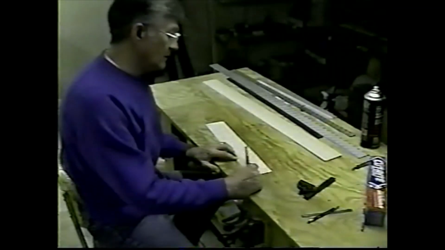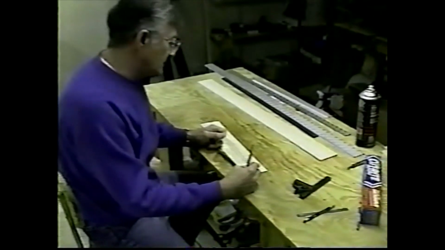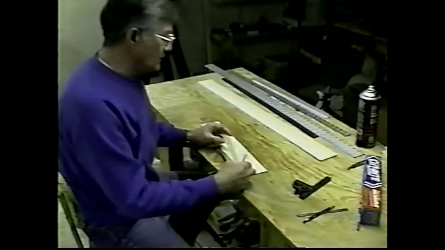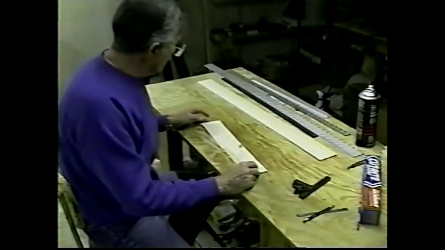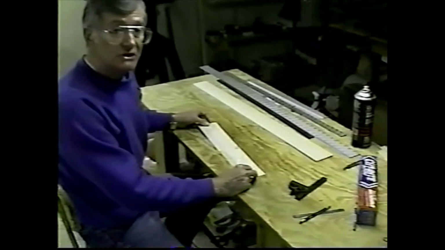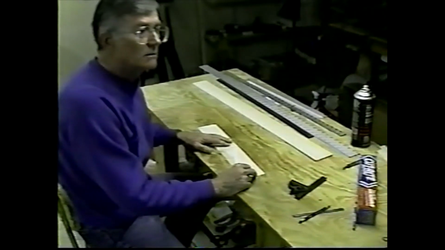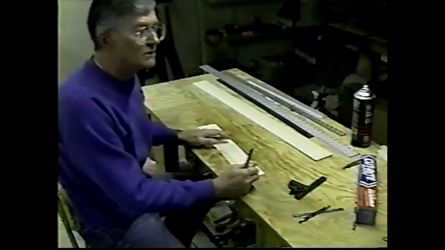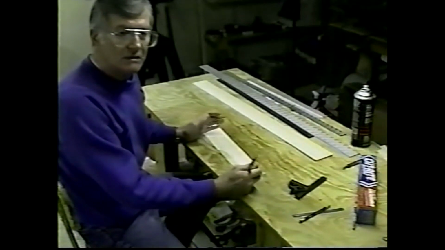Now that we've got the rib pattern cut out, it's time to cut out the ribs. And the way I do it is I cut them out one at a time using the template as a guide and a knife. The wood that I've selected in this case is 5.5 pound C-grain 1/16 sheet. I use C-grain almost exclusively in the construction of models, primarily because it is the stiffest cut of wood that is available.